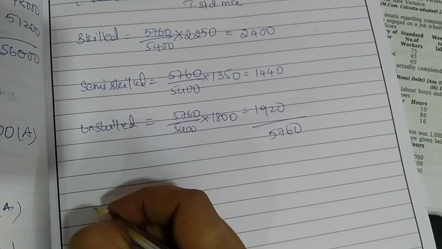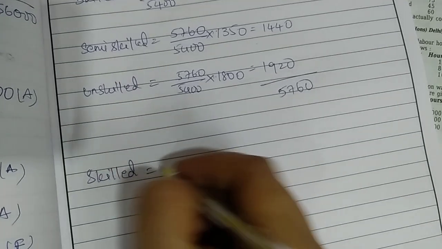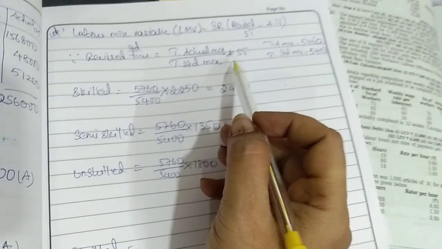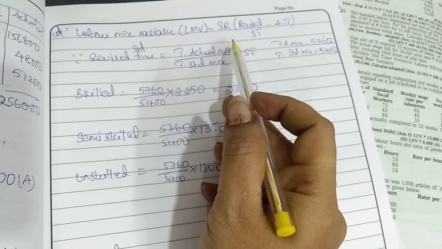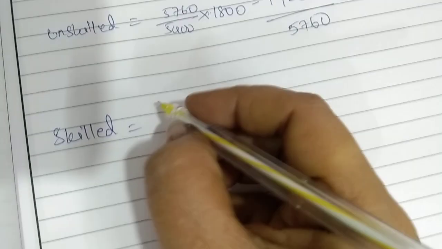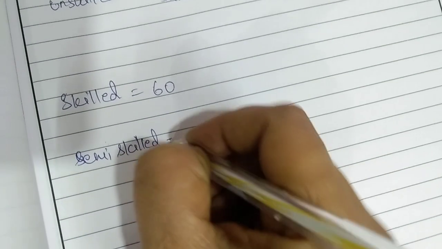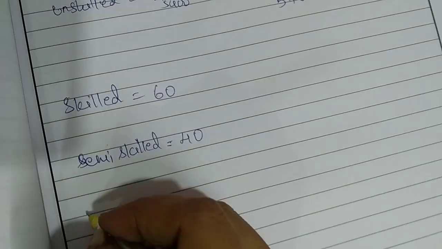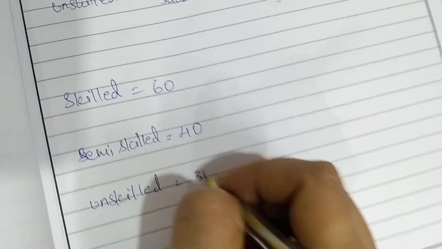Same as usual, we are going with skilled. What is the formula I said? Standard rate into revised standard time minus actual time. So the standard rate is as usual common, that is 60, 40 and 30. So I'm going as usual with 60, semi-skilled is equal to 40, and the last, unskilled, I said 30.